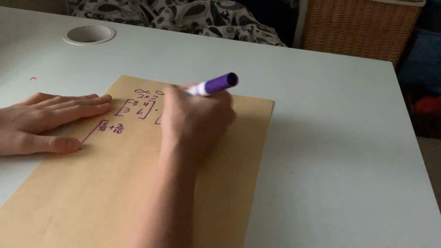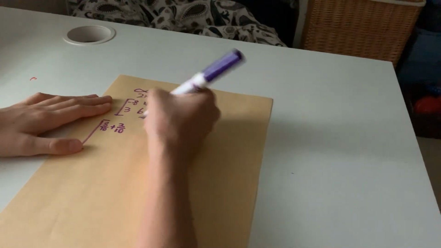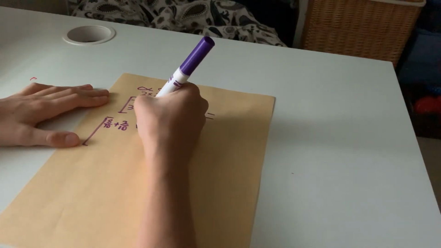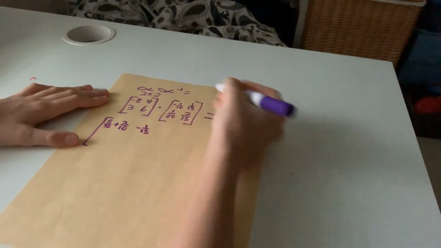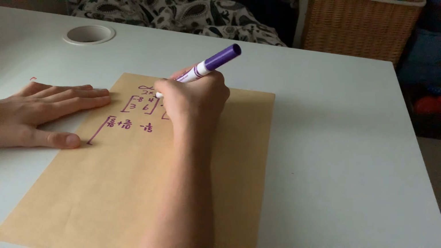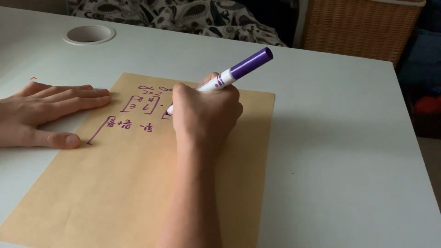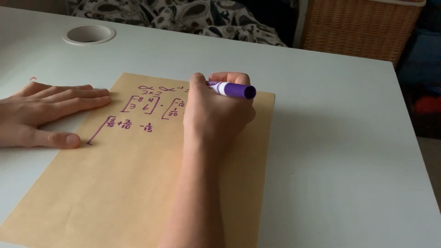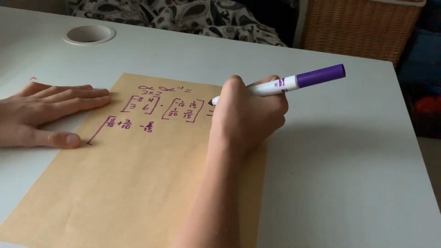Now we stick to the same row and change columns here. So that's negative 8 multiplied by 1 over 15. That's negative 8 over 15. Oh, did you catch that? I first said negative 1 over 15, my bad.